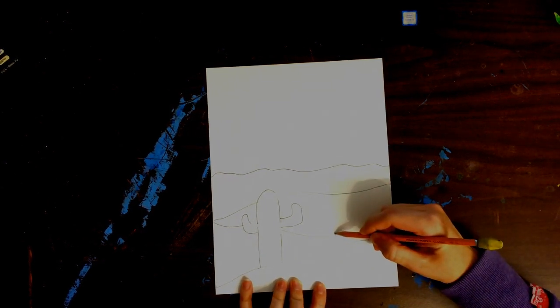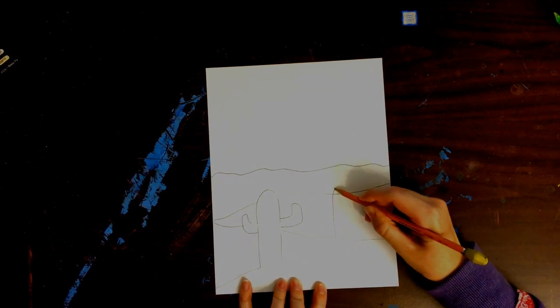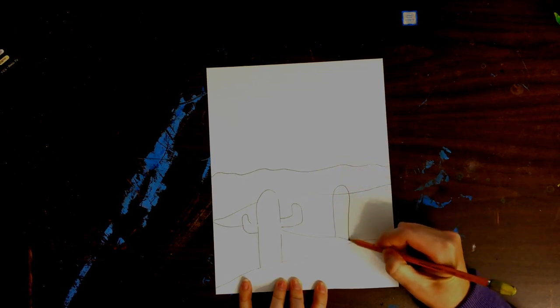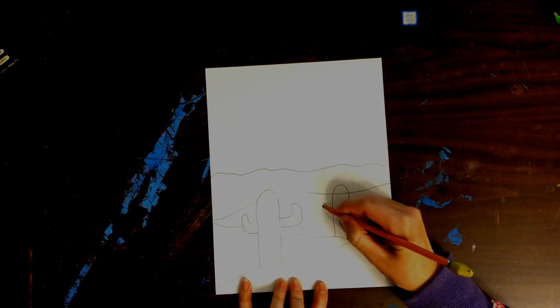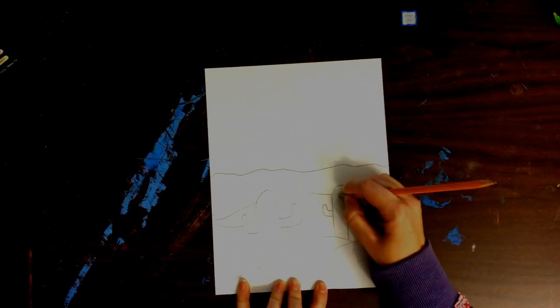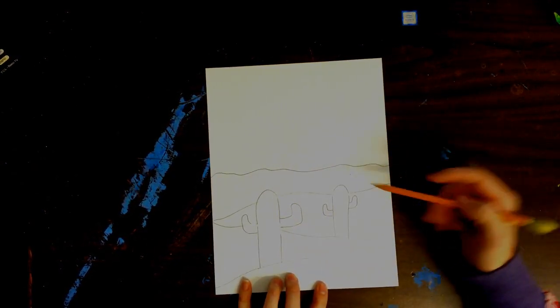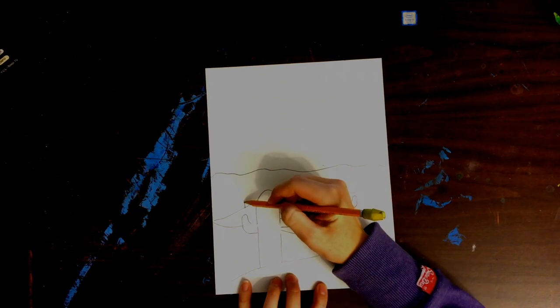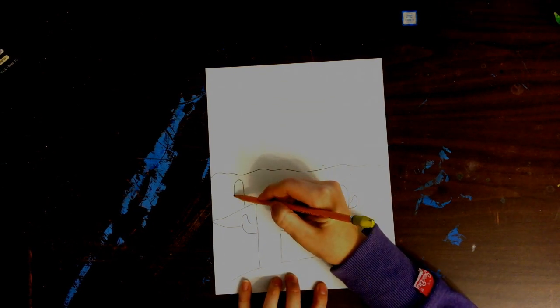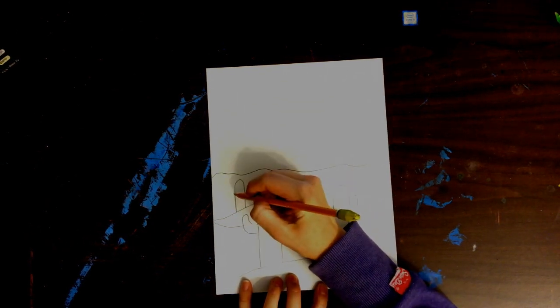So it's gonna go maybe here, just a little smaller. And this time maybe shorter little arms. One up here and one up here. Erase that. All right, now we're getting up here to the third line. So I'm gonna do, this one's gonna be a fair bit smaller, like that.